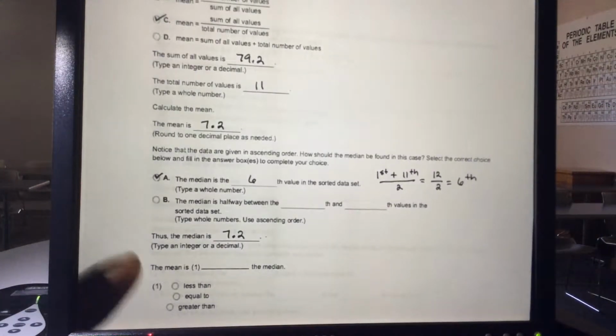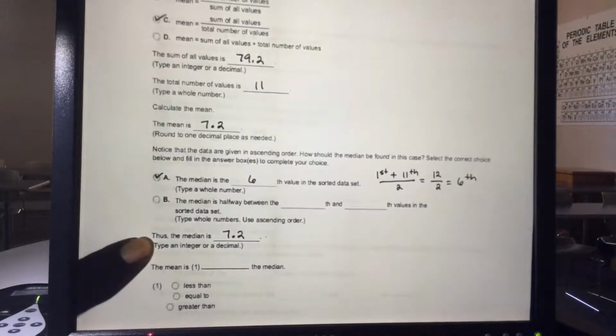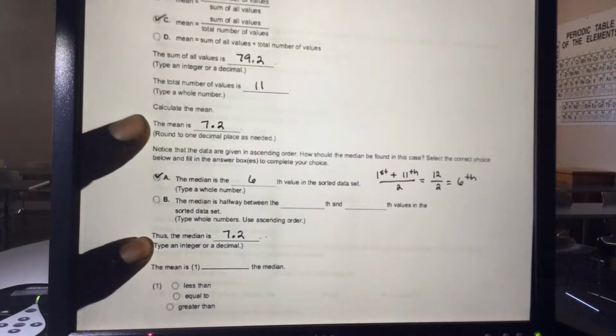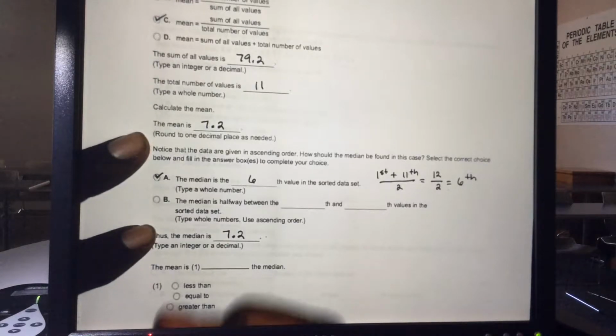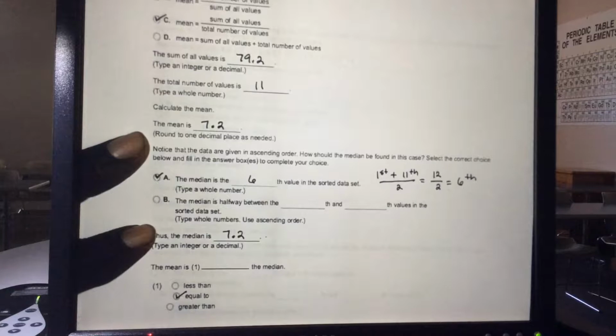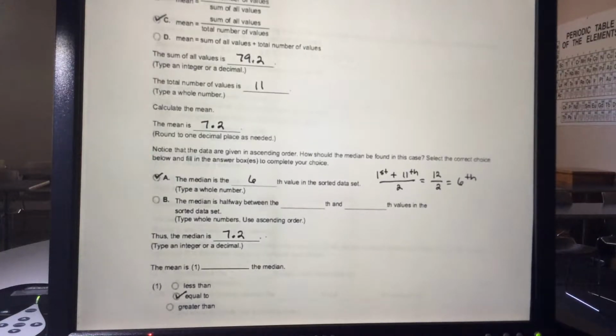And then the final part of that question here is whether the mean is less than, equal to, or greater than the median. Well, compare the median of 7.2 with the mean of 7.2. They're both equal to each other. So the mean is equal to the median.